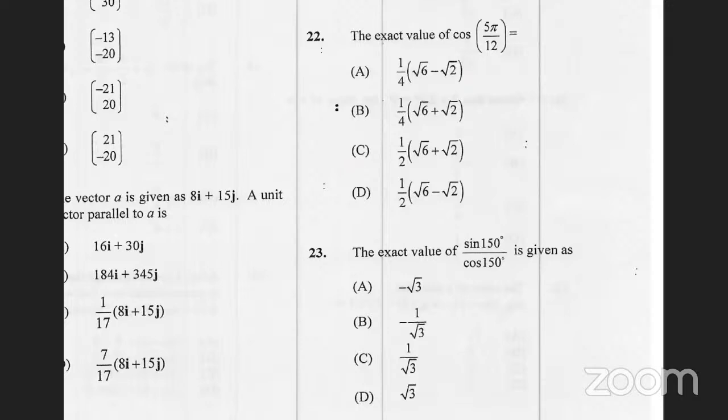Anybody have 22? Right. 22 is apple. You just put that straight in the calculator, right? And 23, you could work it out. Put it in the calculator.